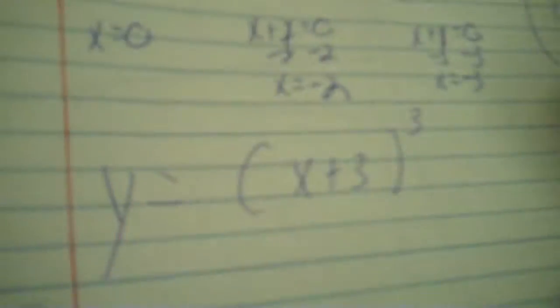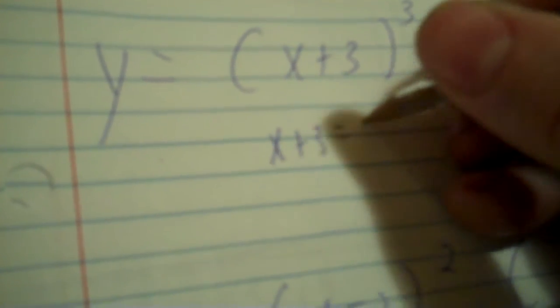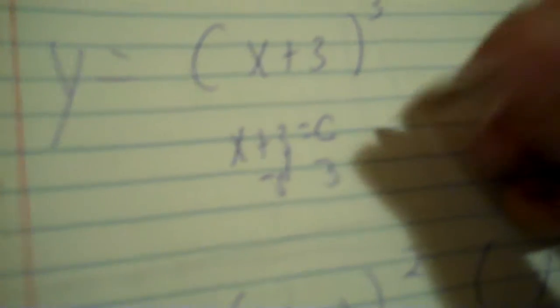Zeros of the function means y, the function, equals 0. So it's like putting it in factored form. What do we put for the y's? They're all zeros. Okay, there you go. Now this one. I know it's to the 3rd power, but there's only one parentheses, so there's only 1 zero. So x plus 3 equals 0. X is negative 3.